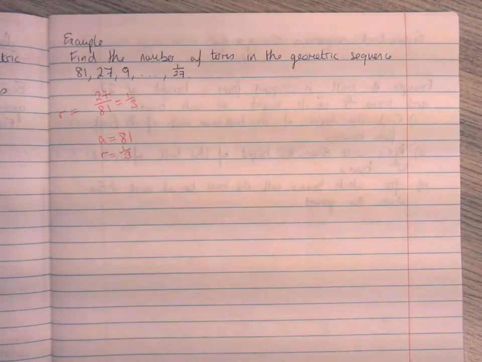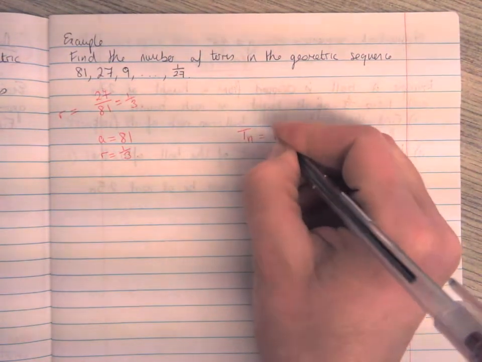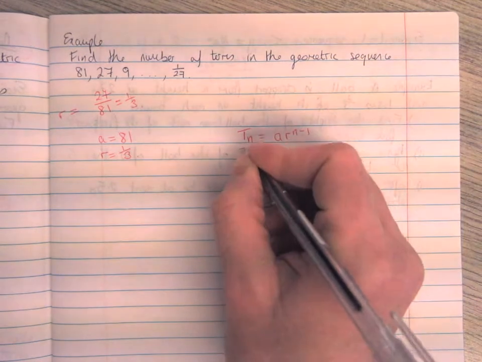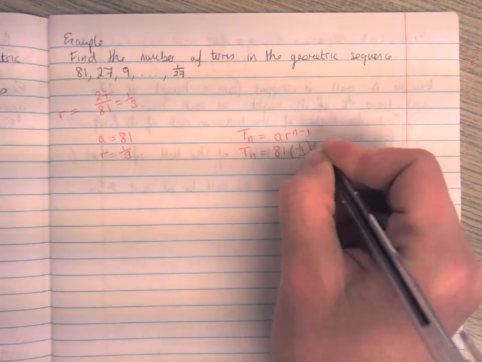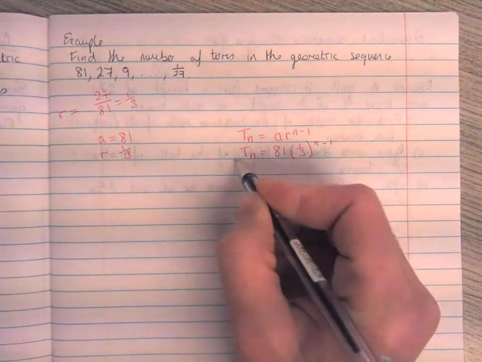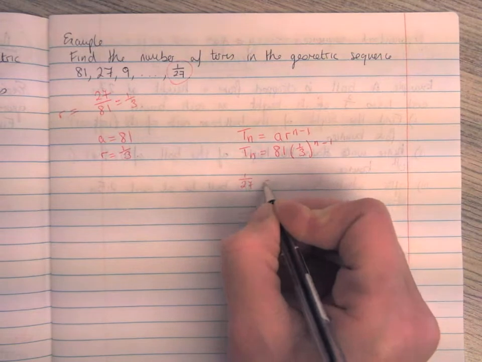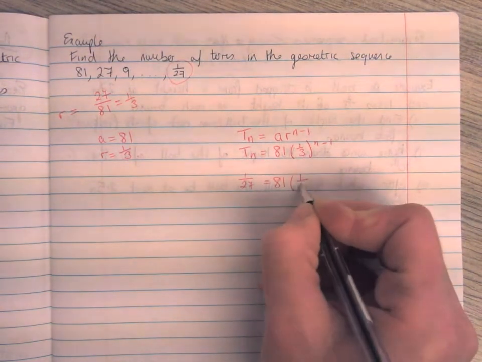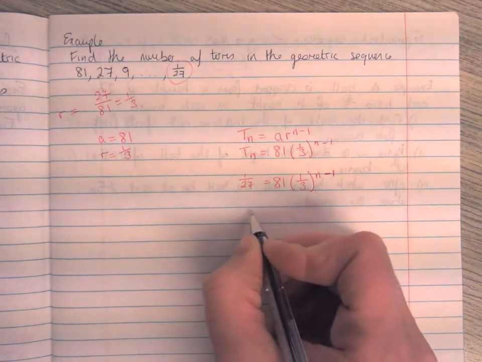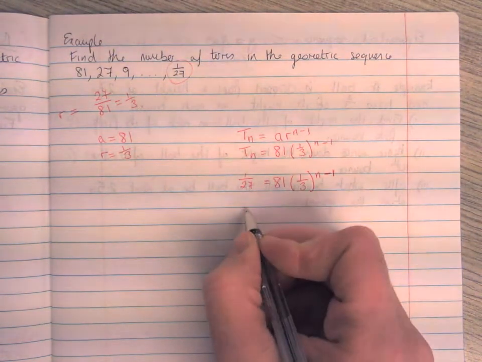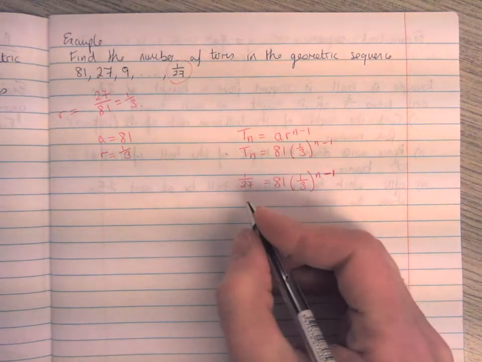Find the number of terms in the sequence. So my Tn is equal to a r to the n minus 1. So my Tn is 81, a third to the power of n minus 1. Now, the last term is 1 over 27, so we're going to say what n gives me that. So I'm going to bring across the 81.